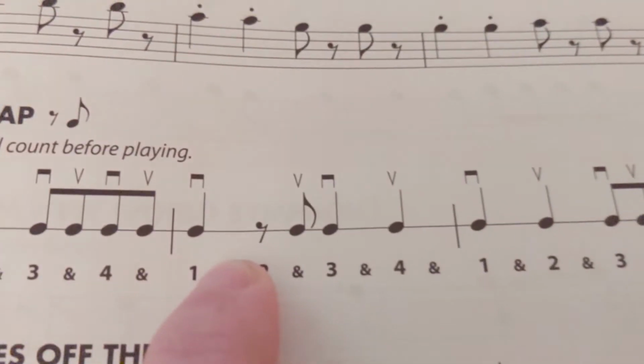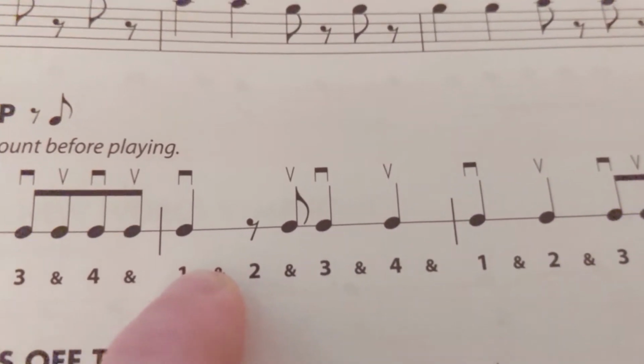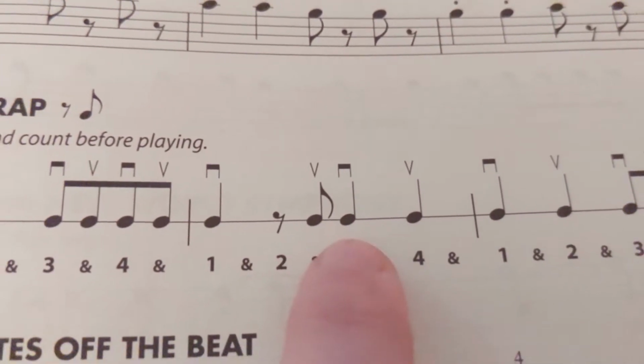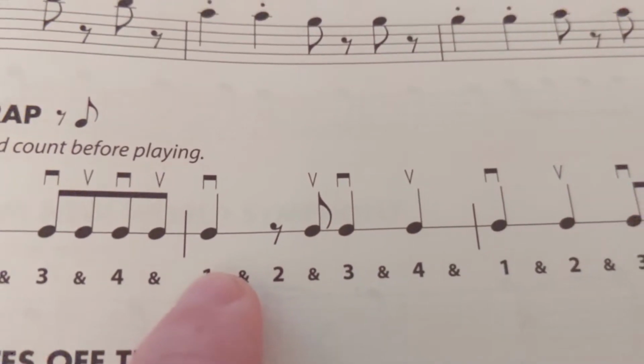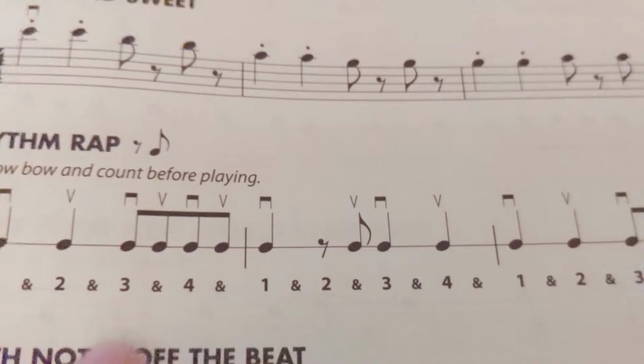First things first, let's do the second measure, okay? The second measure goes like this. Ta, ti, ti, ta, ta. One more time. Ta, ti, ti, ta, ta. Okay, let's try the whole thing.